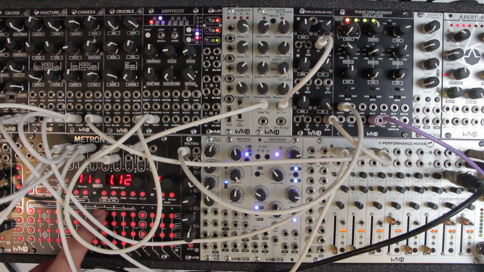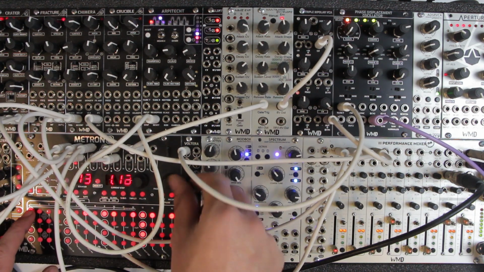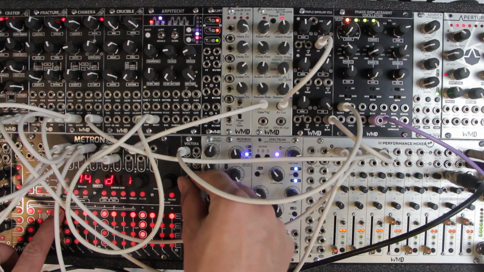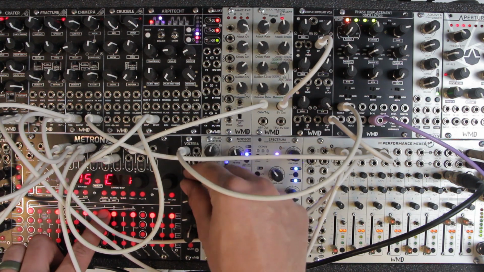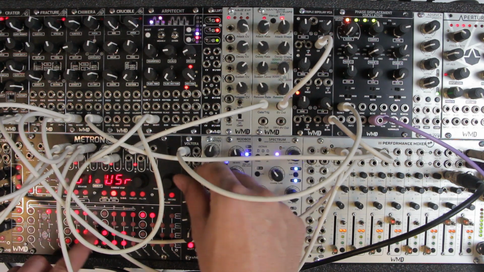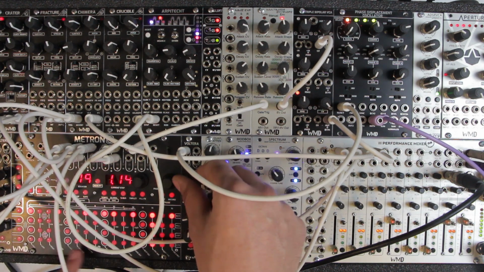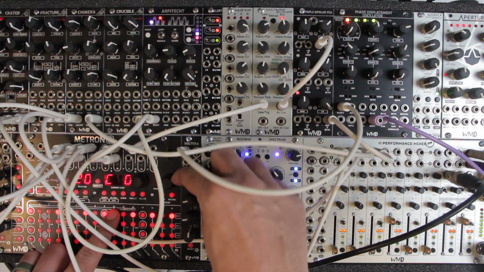And then we'll run some gates. And then we'll just move some CV around here. And let's change up my quantization here so I can get some different notes.